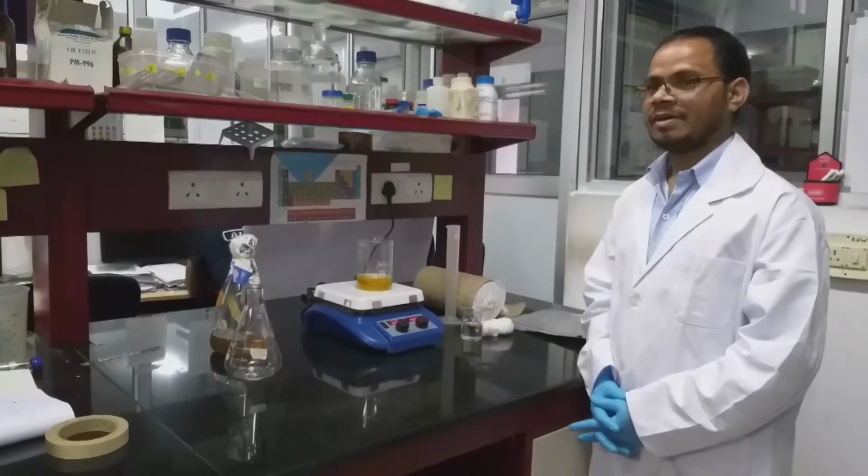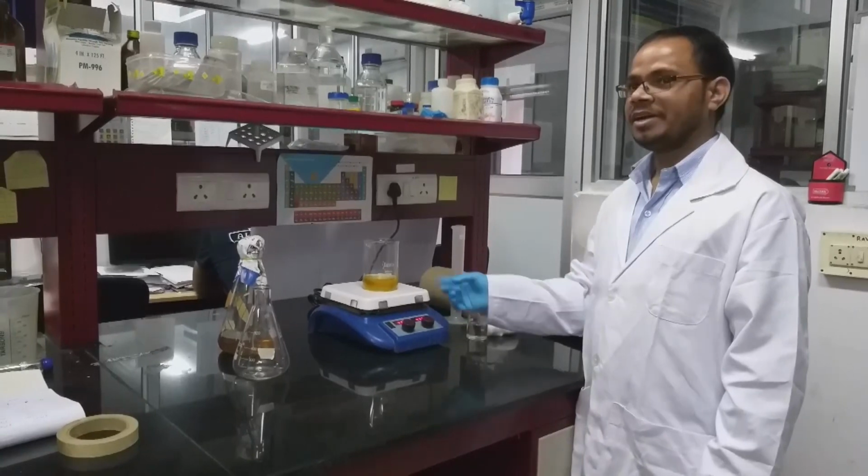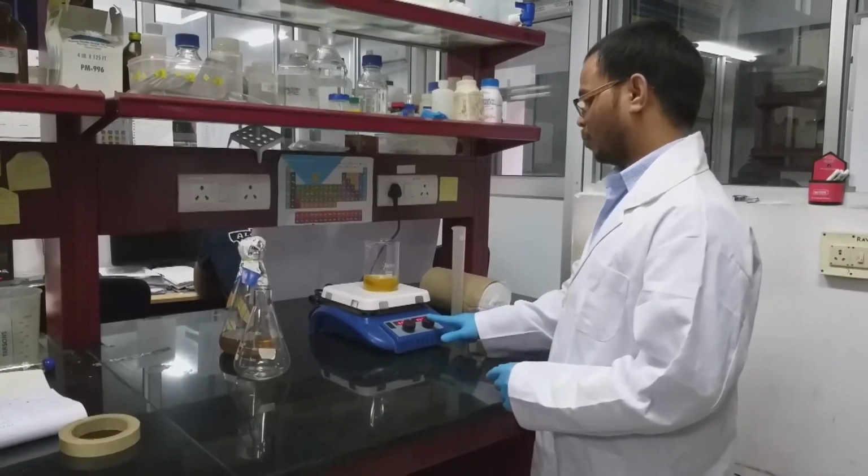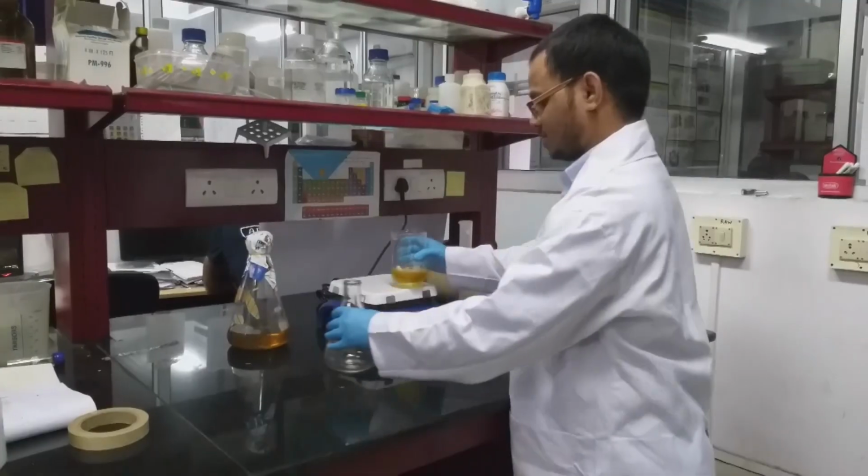Okay. Now the media components are completely dissolved. Now we have to pour into the flask.